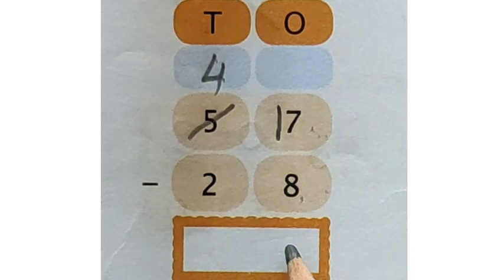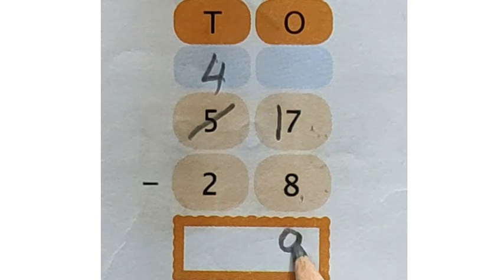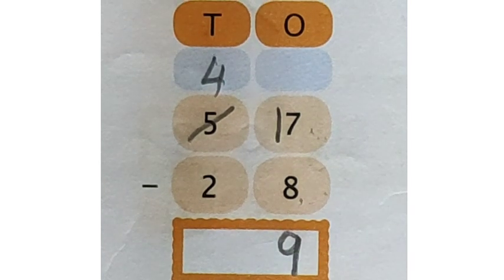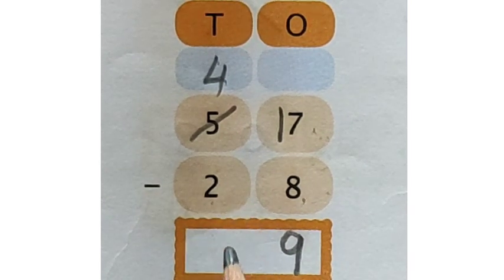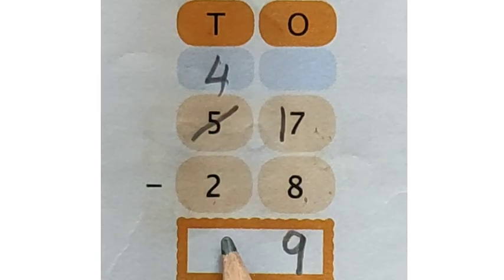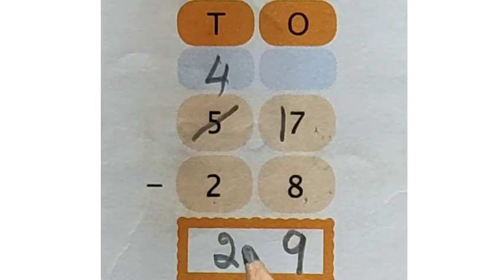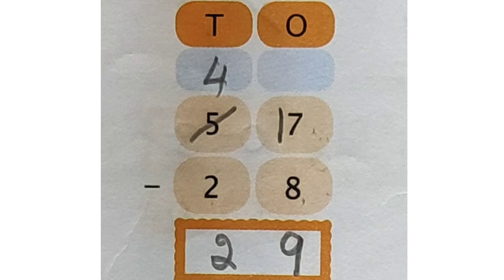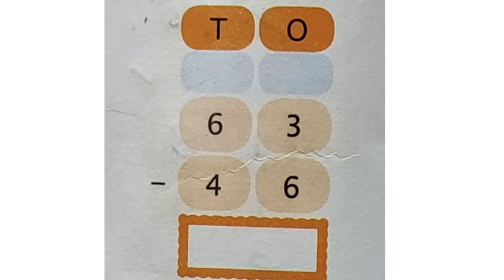That is 9 fingers we have opened. So write down 9, and 2 after 3, 4. That is 2. The difference we get here is 29. Now let's move on to the last question.